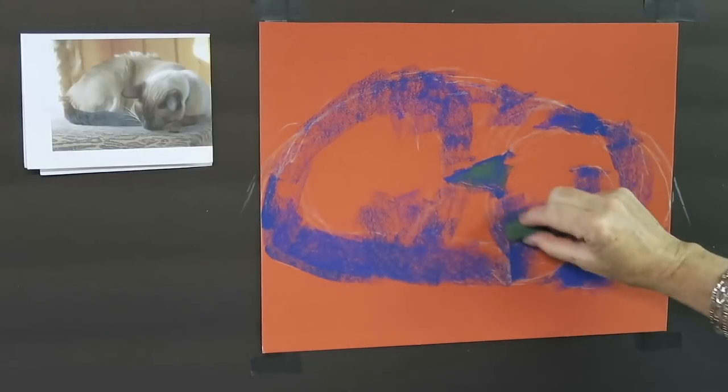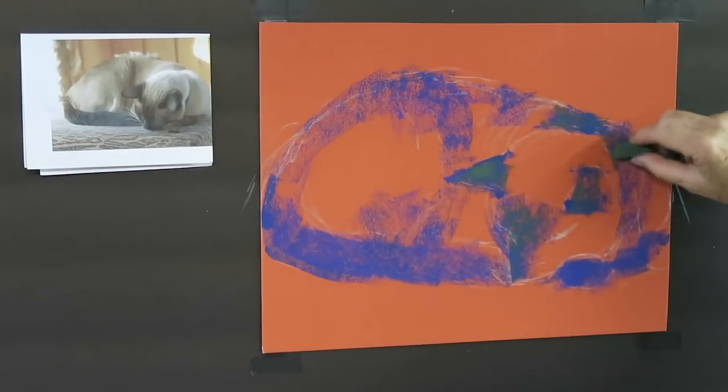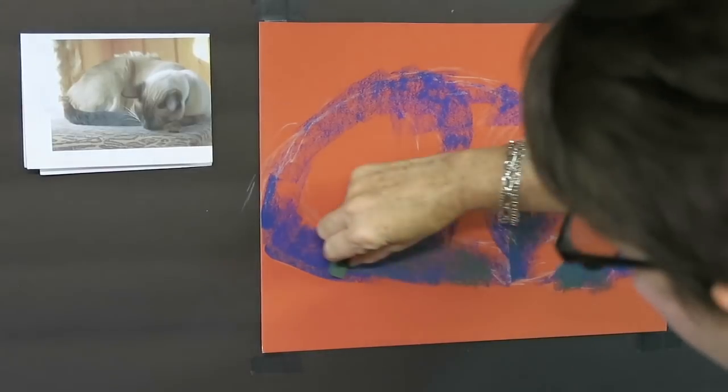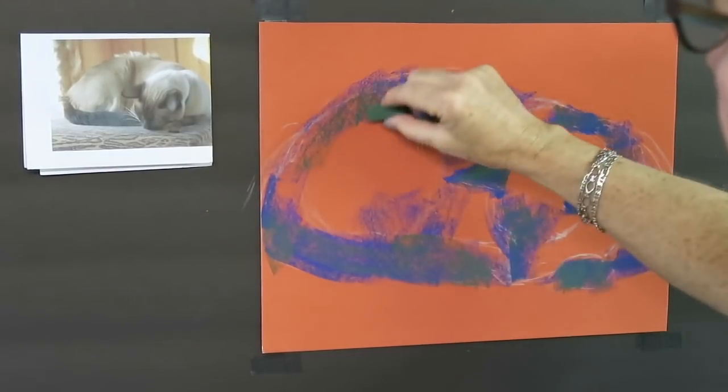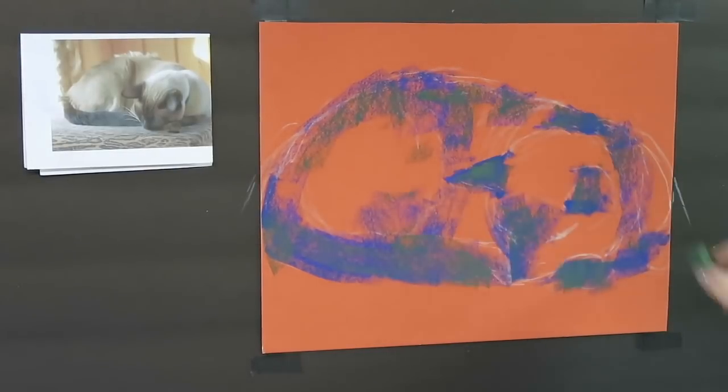I can put a dark green in these dark areas and it will work because it's the same value. And so what ends up happening is our eye optically blends them. We see it as just a new color, a dark mask, but that's a little bit more interesting than if I just went straight for dark brown.